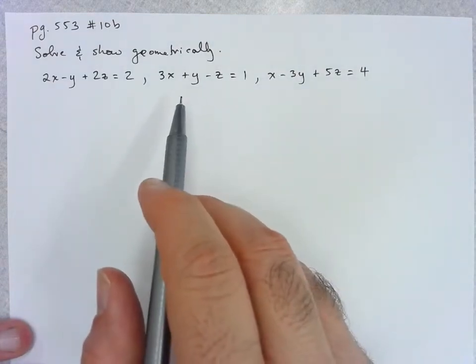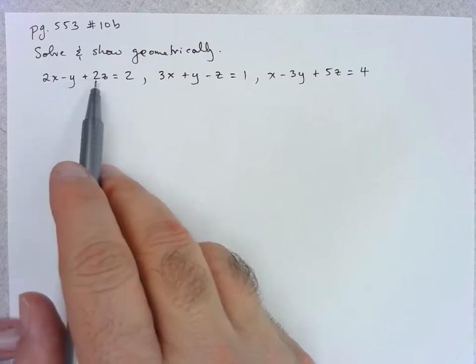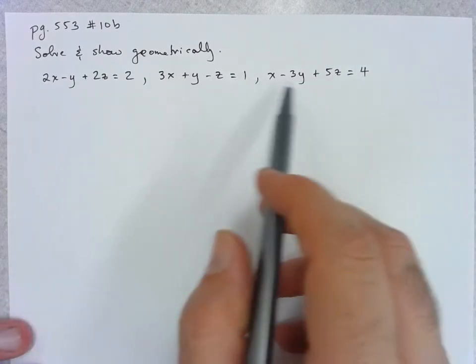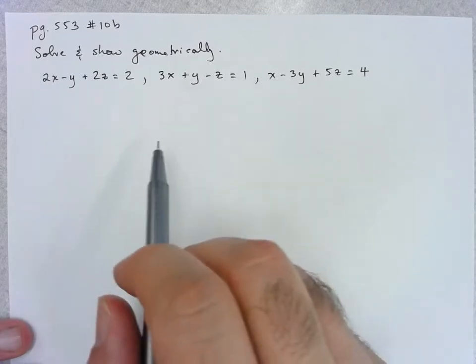the normal vectors. Okay, 2, -1, 2, and I look at this one here, that one there, clearly not parallel. Let's check these two here. Clearly these can't be parallel planes.